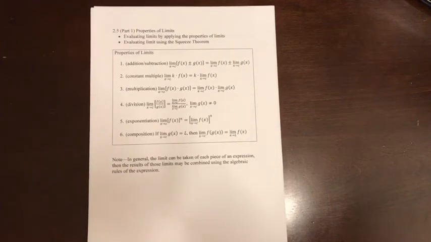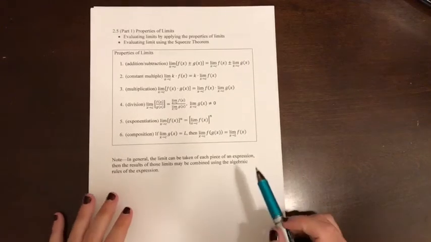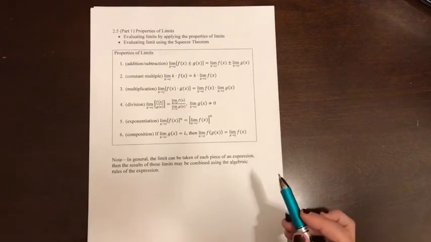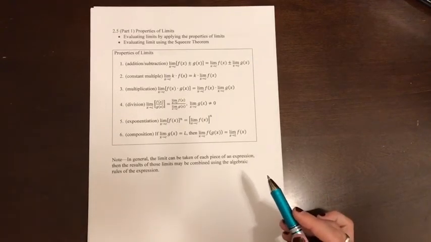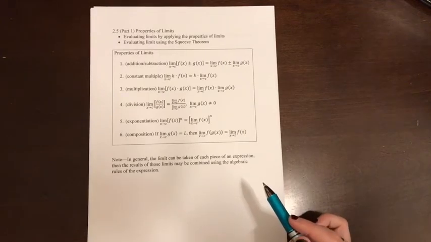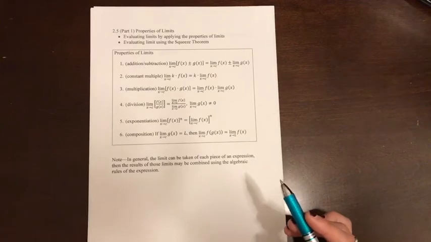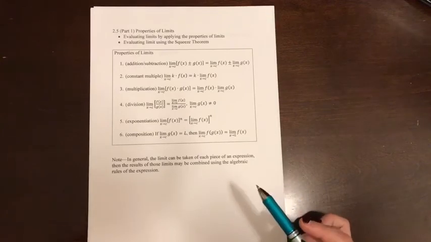Hi guys, I was out sick today and I'm making this video in case I end up being out sick again tomorrow. So this is for the very first part of section 2.5, and I have 2.5 split up into multiple parts. And 2.5 is more on limits and also continuity.